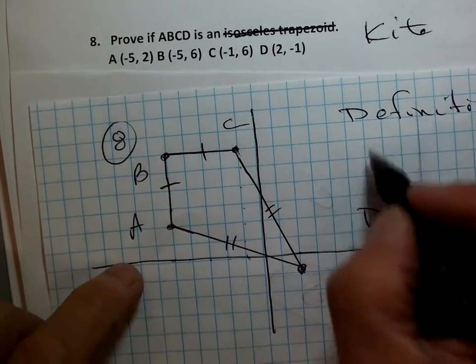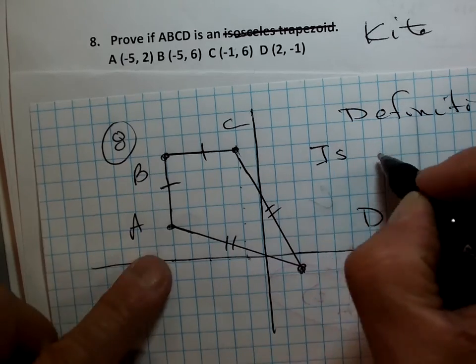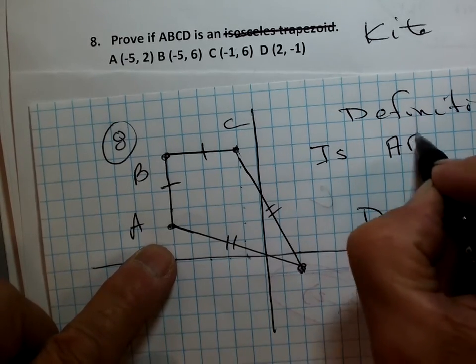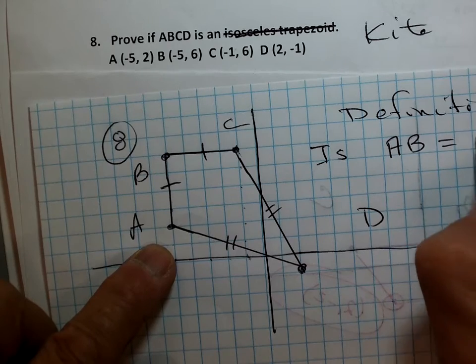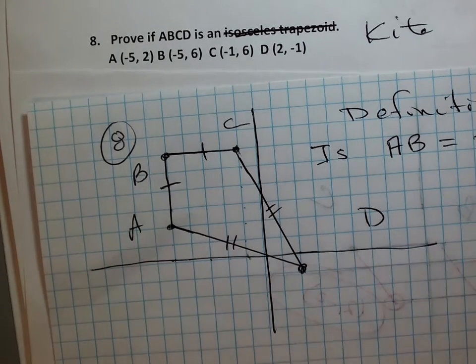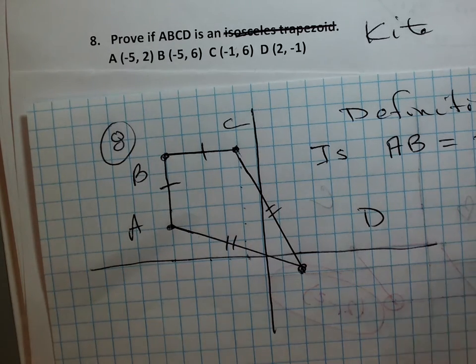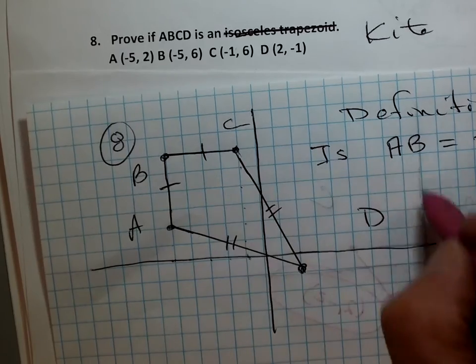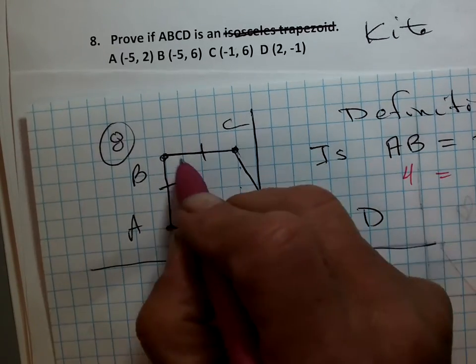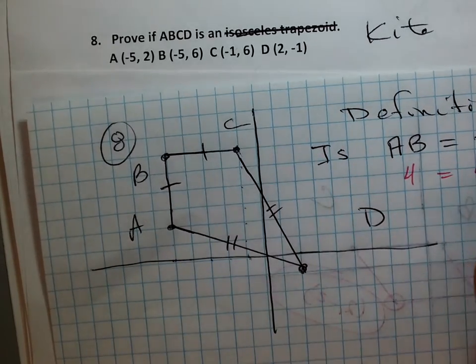So is AB equal to BC? Sure looks like it, doesn't it? So let's figure out what the length really is. Well, this is easy because you can just count. So if I count this, I've got 1, 2, 3, 4 is equal to 1, 2, 3, 4. 4 is equal to 4, right?